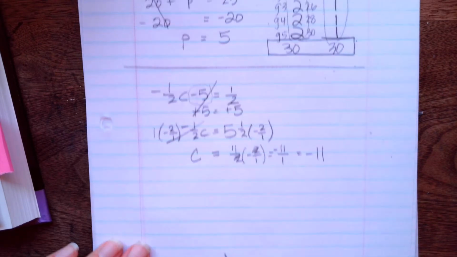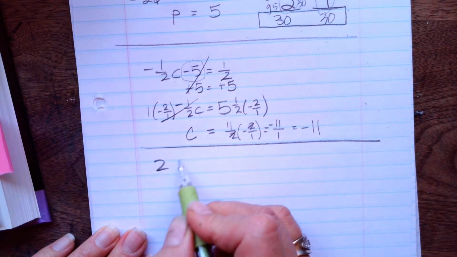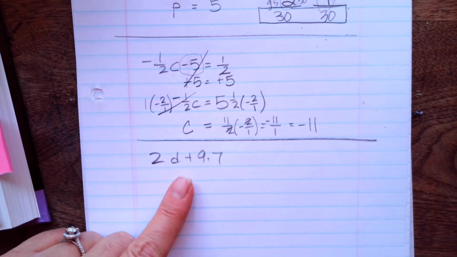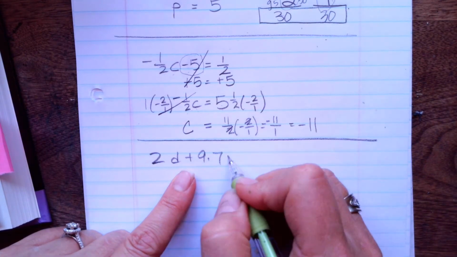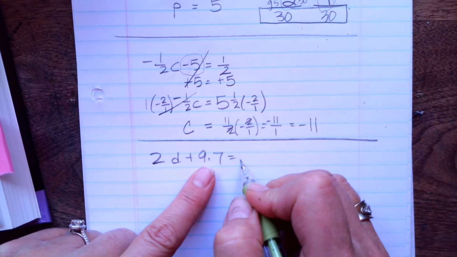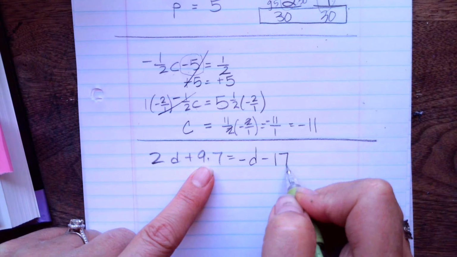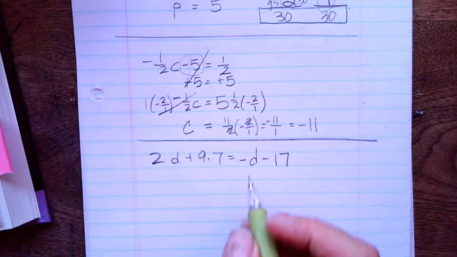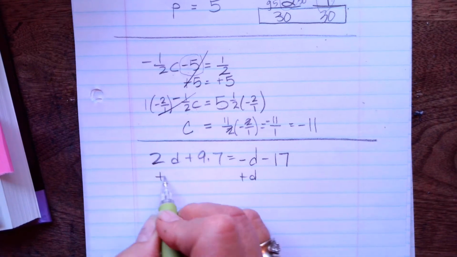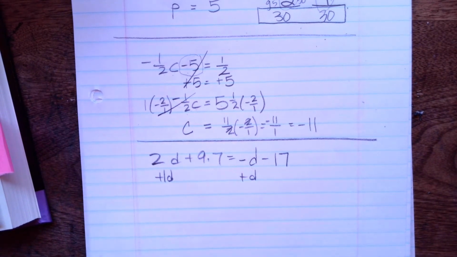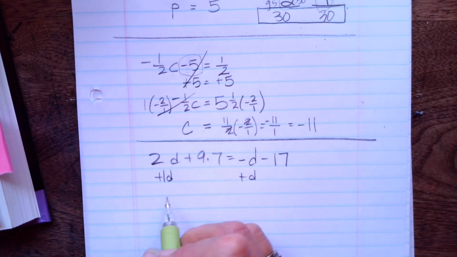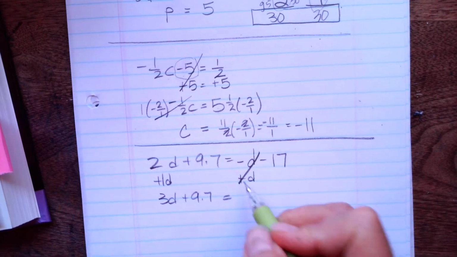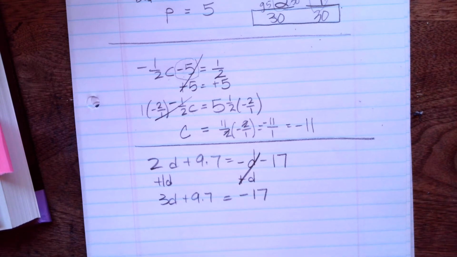Okay. Then we have 2D plus 9.7. So the reason why this is a different problem is because we have decimals. So we're going to bring this over here. They're subtracting D, we're going to add D, and it's a 1D, right? What's left on this side is 3D plus 9.7. What's left on this side is negative 17.